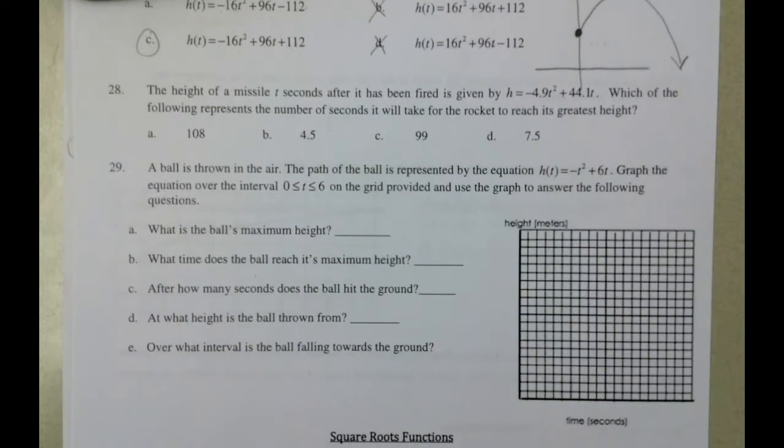28. The height of the missile, t seconds after it has been fired, is given by the formula h equals negative 4.9 t squared plus 44.1 t. Which of the following represents the number of seconds it will take for the rocket to reach its greatest height?